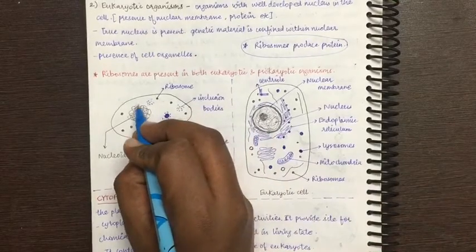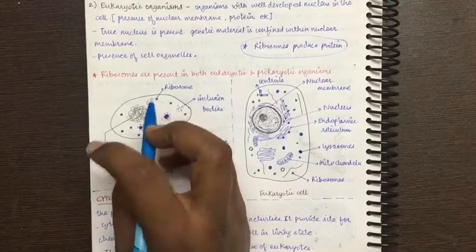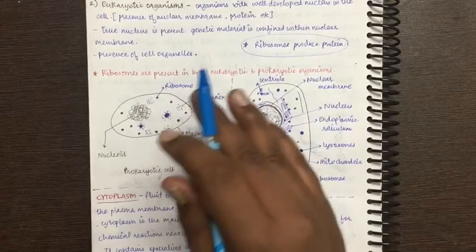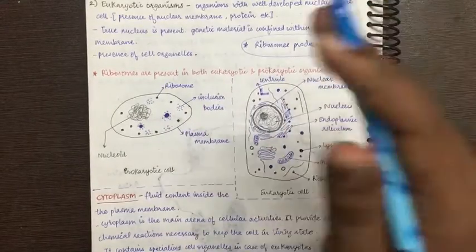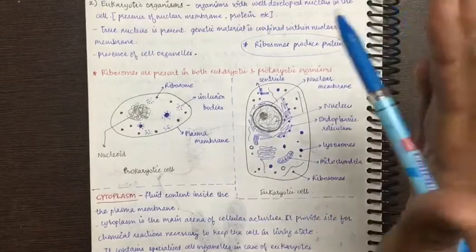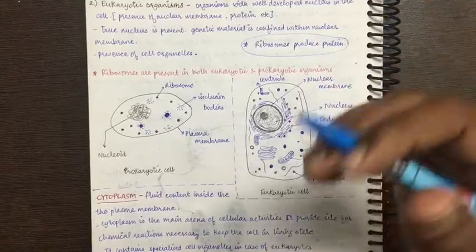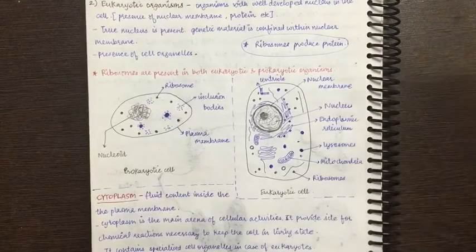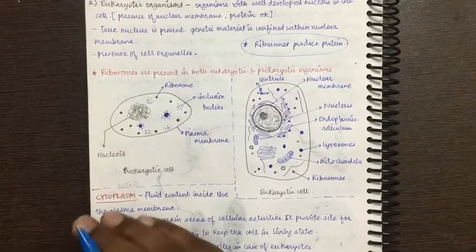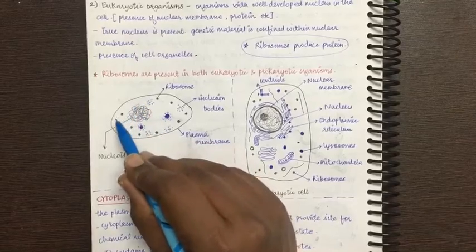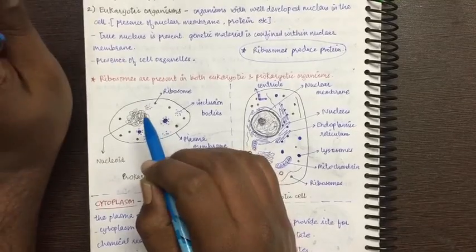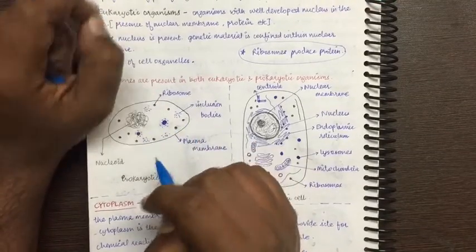The nucleus is not confined within a nuclear membrane. Nuclear membrane is absent, proteins are absent, so no chromosomes are found in prokaryotic cell. Why no chromosomes are found? Because there are no proteins, so DNA never binds to protein or never condenses to form chromatid and then chromosome. So there is no chromosome during cell division, and the genetic material is in the cytoplasm. No distinction of genetic material and cytoplasm.